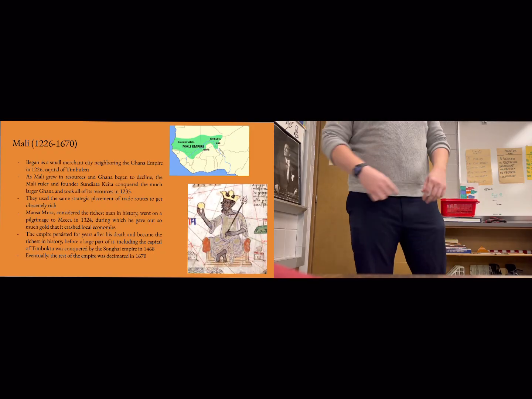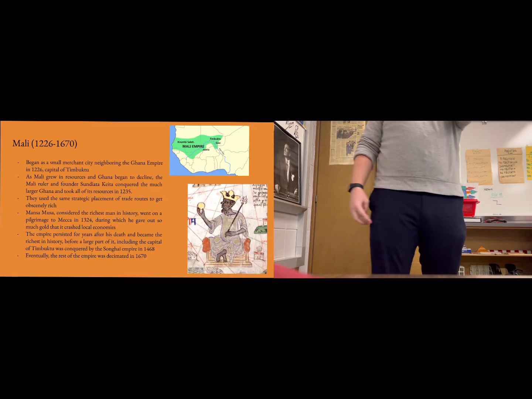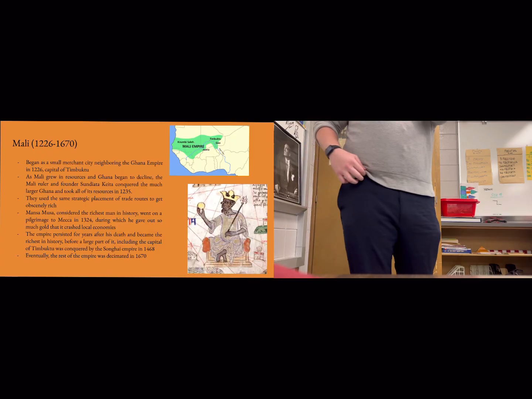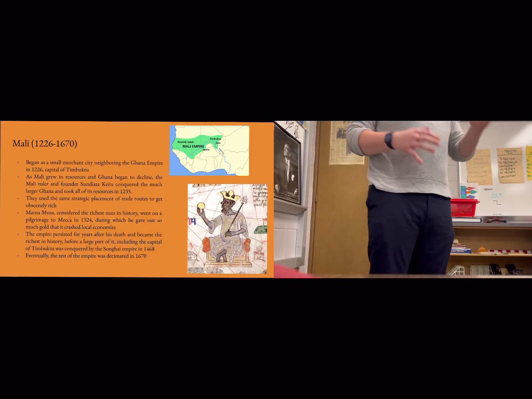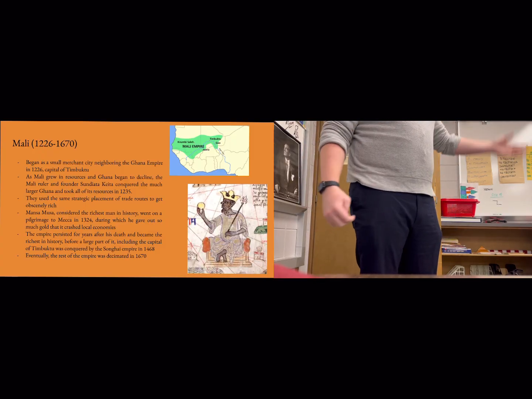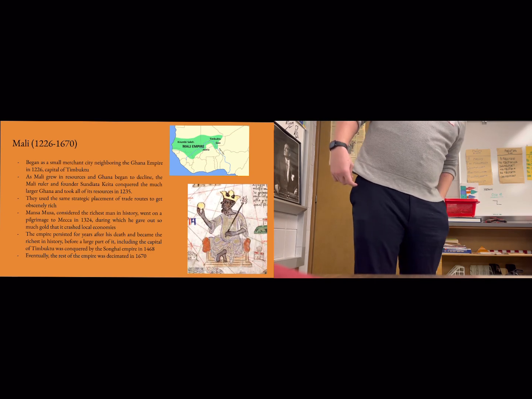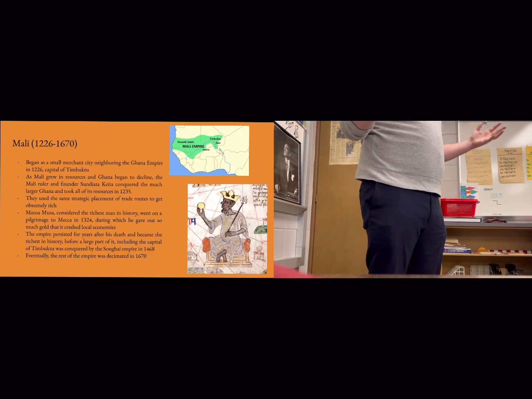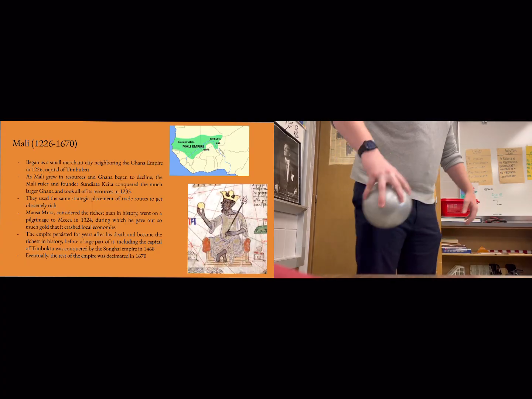Sorry. Okay. Right at about the time that the Ghana Empire was declining in resources, the Mali Empire was taking over and dominating trade in the region. They used the same strategic trade routes as were in place.